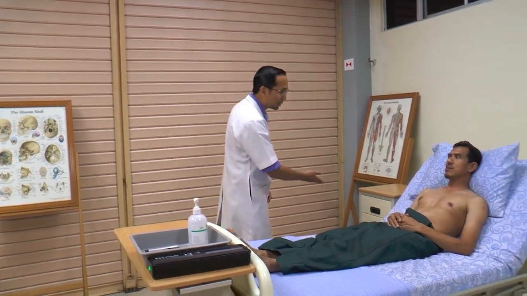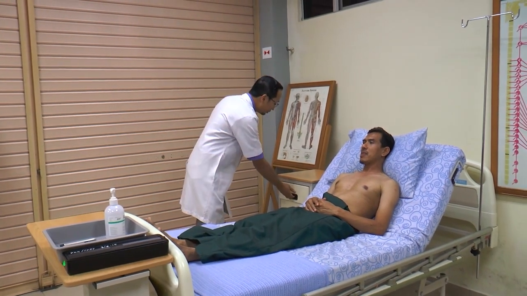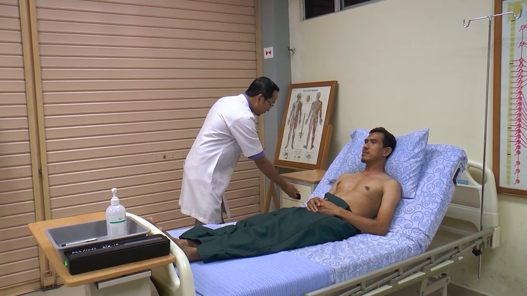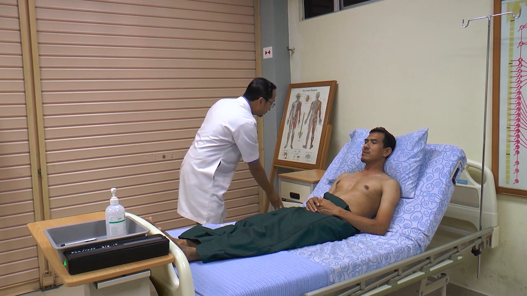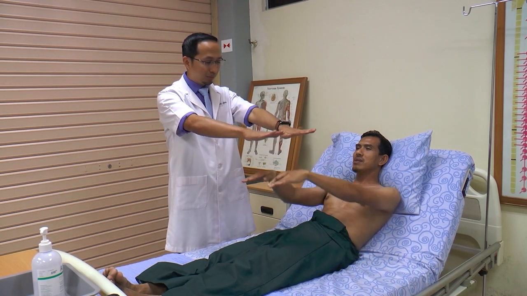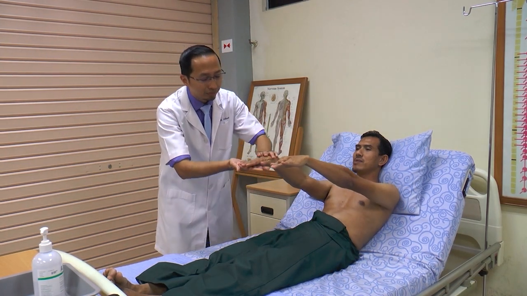Look for any medical devices near the patient's bed and inspect them. If there is a bedside drawer, ask the patient's permission to inspect it. Now we move on to the peripheral examination. Stand on the patient's right side.